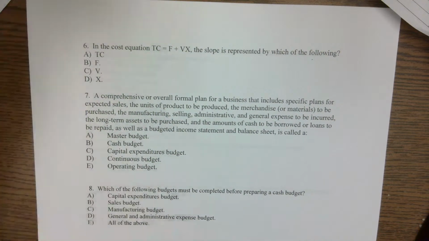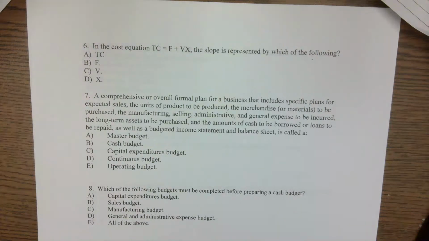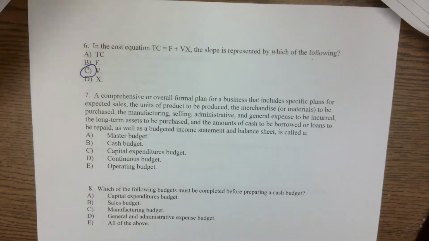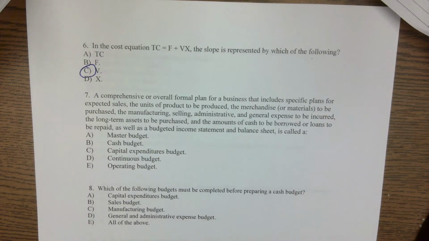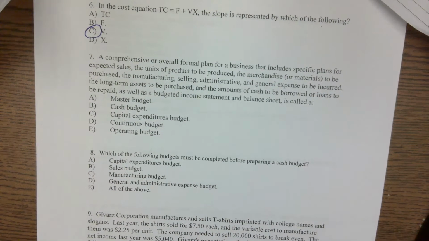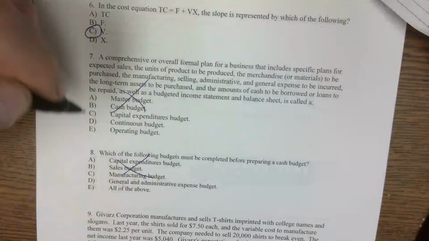Number 6. In the cost equation, total cost equals fixed cost plus Vx. The slope is represented by which of the following? It is the V. A comprehensive or overall formal plan for a business that includes specific plan for sales. That's budget. We don't do any of the budget, so you can skip that and that.